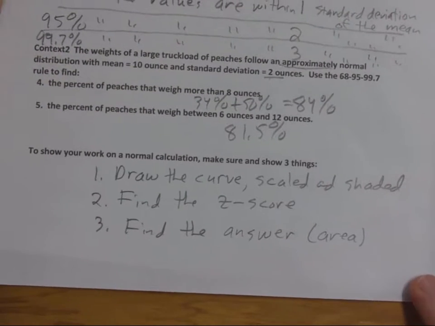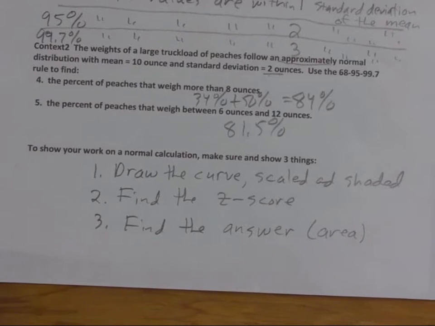Okay, now to the main part of our normal calculations. So, all right, what do you need to do to show your work? Now, I'm going to show you a couple of functions on your calculator that are going to do these very quickly, okay? And so we need to talk about showing your work.